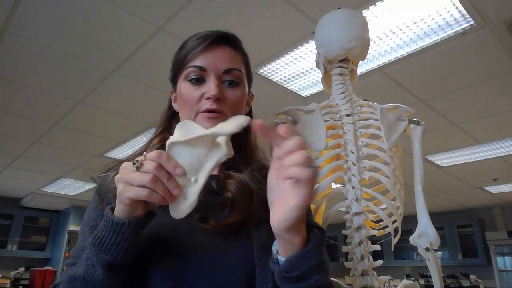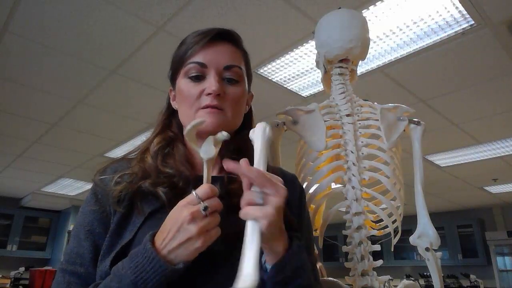The next part you're going to have is this part that sticks out here. Kind of looks like a bird beak. That's called the coracoid process. Corac means bird beak. So that's the coracoid process. There's an indentation in here. It's going to be a nice cavity, and that's going to help to articulate with the humerus. So it comes in and fits in nicely. That's going to be called the glenoid cavity.